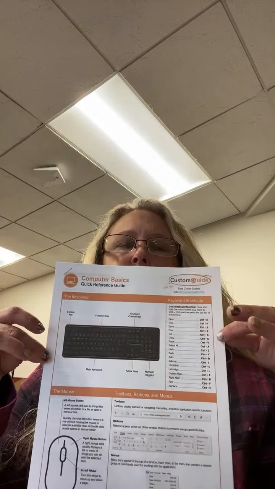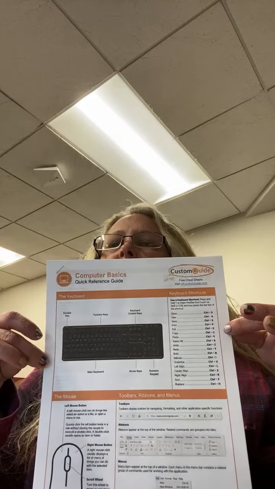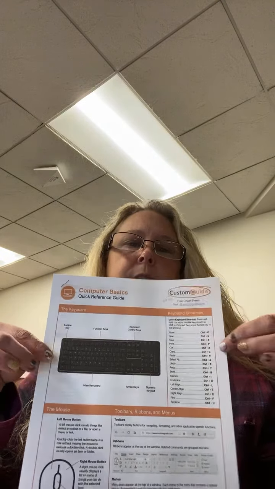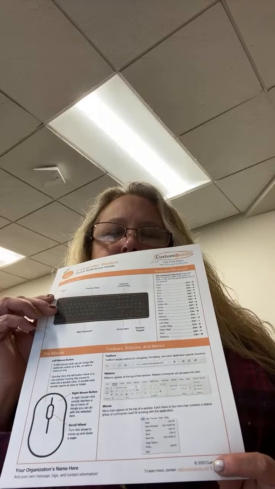Okay. Something else that's a basic computer skill is understanding how to use your mouse, knowing about the left clicking, the right clicking, the scroll wheel, and getting through all that. So that is another basic type computer skill. Other types of computer skills would be learning how to use Microsoft Word and understanding the toolbars in your internet, your ribbons, your menus, things along those lines. And I am literally looking at this sheet from Custom Guide that is taking me through what we're going through right now. So this is showing me my keyboard, my shortcuts, my mouse information, my ribbons, toolbars, and menus.